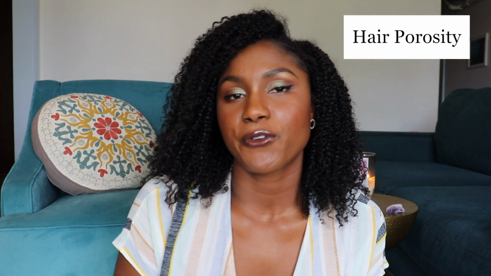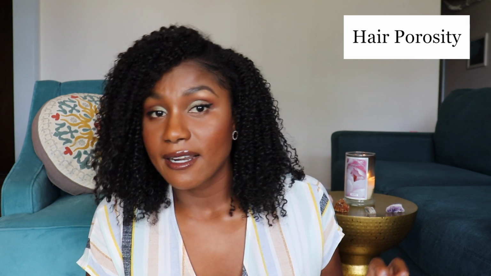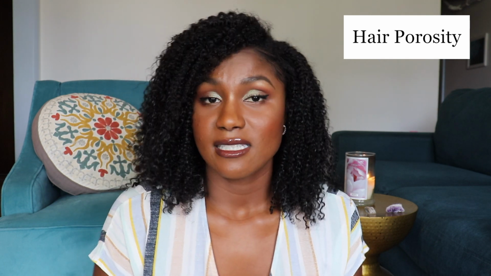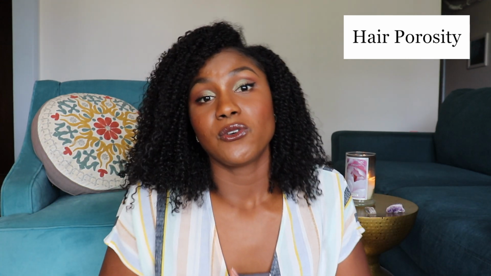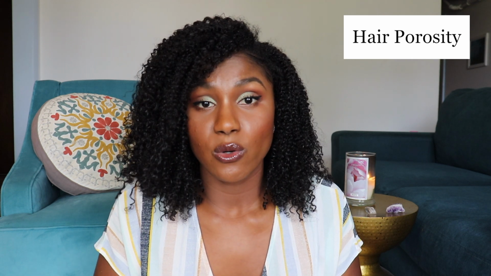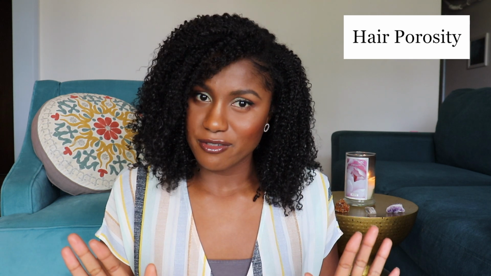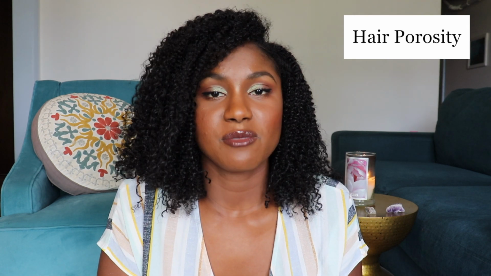But definitely more frequently. I absolutely recommend using something that says clarifying on it. Clarifying typically means that it has some sort of sulfates in it. Take it or leave it. I know that sulfates are super controversial, but for me, I'm in the low to medium spectrum, and I have to use something that is more clarifying.